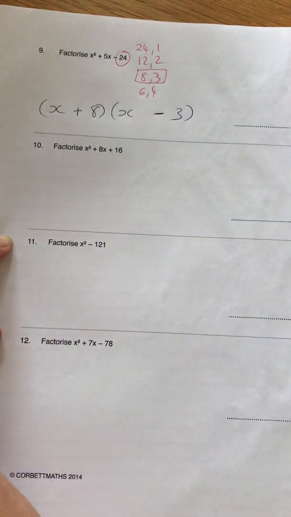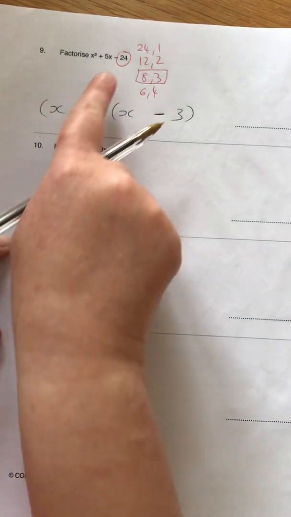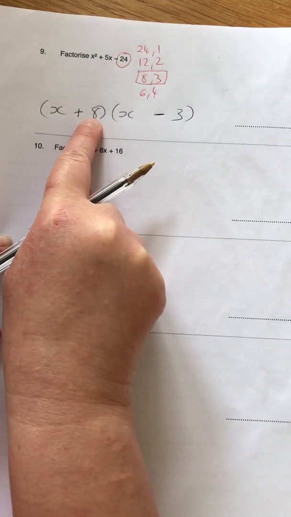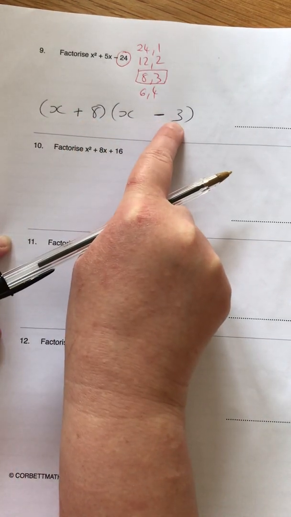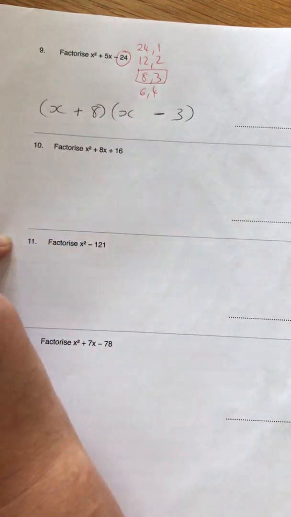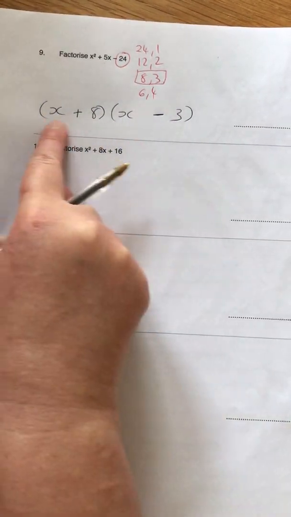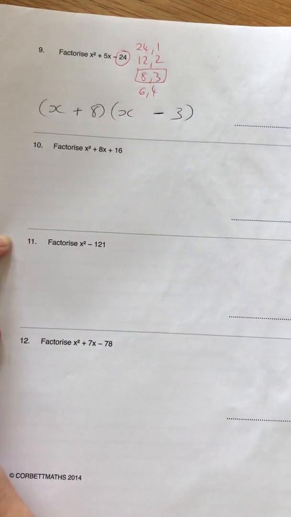Now, some of you then are getting a little bit confused as to how that gives you minus 24. Well, if you think about multiplying plus 8 by minus 3, two different signs, you do get minus 24, okay? So it does give you that number on the end. So that would be the correct factorising of that expression.